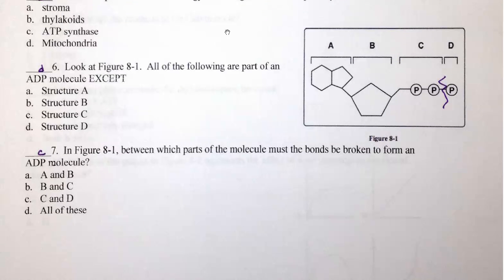6. All of the following are part of ADP except what? So all of this is part of ADP, guys. The only difference between ATP and ADP is that you've got 3 phosphates in ATP. You need to break one of them off for ADP. So this does not exist in ADP. So D is your answer. In figure 8.1, what breaks in order to make ADP? Well, this bond right here. So that's the bond between C and D.